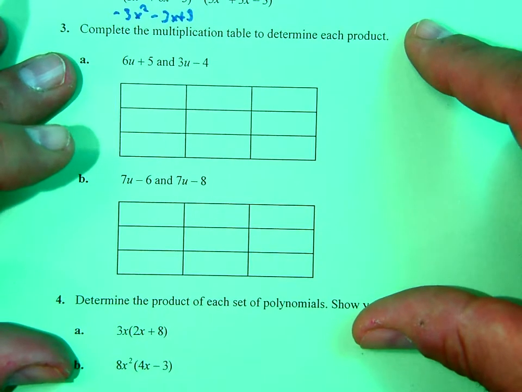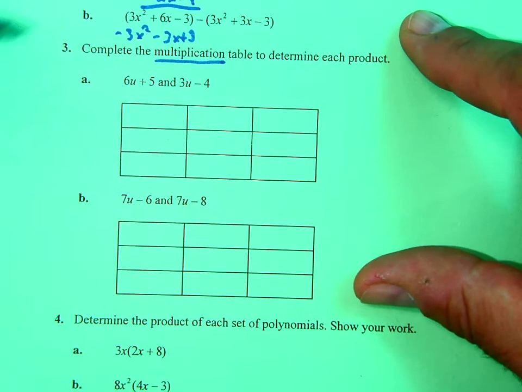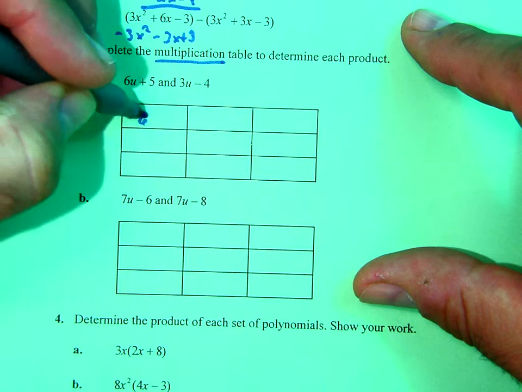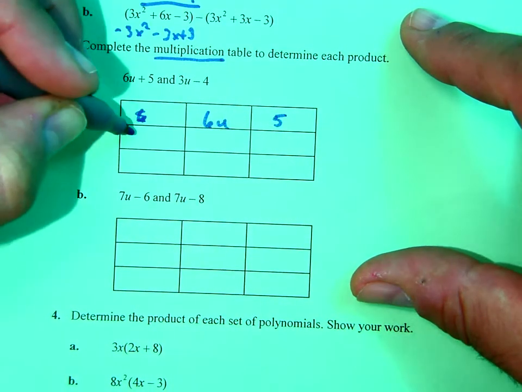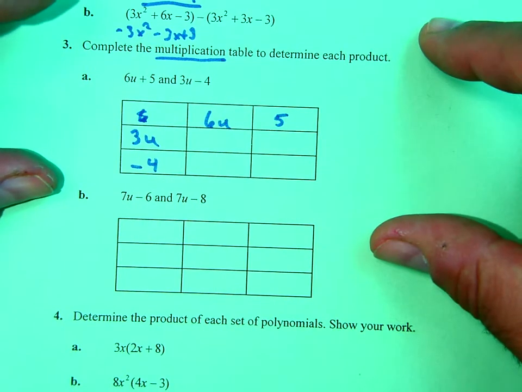The boxes, it tells you to multiply, so you're expecting to multiply. Some of you put the 6u here, which is fine. Well, you're supposed to put 6u and 5, and this would be 3u and -4. And then you do the multiplication.